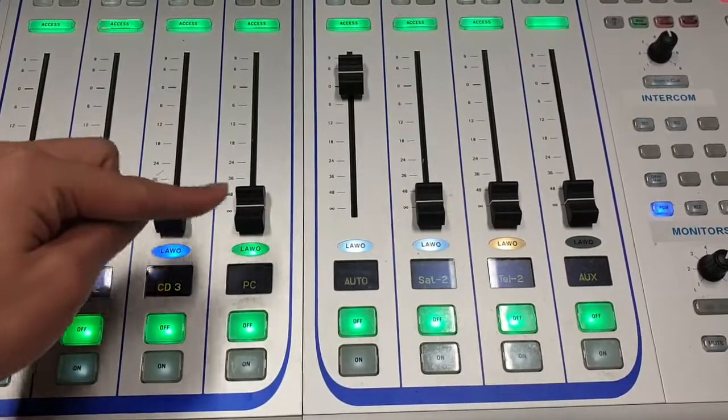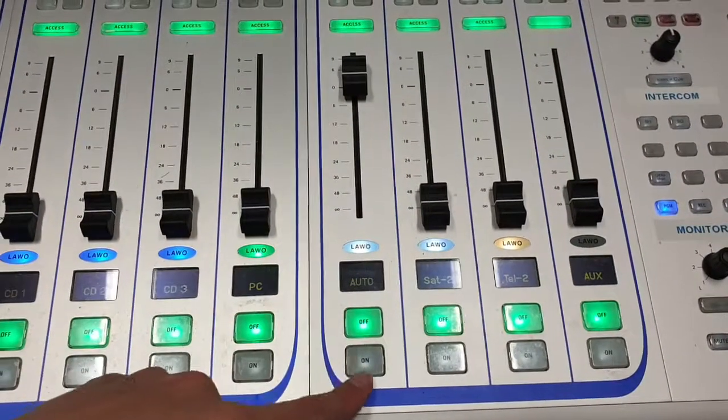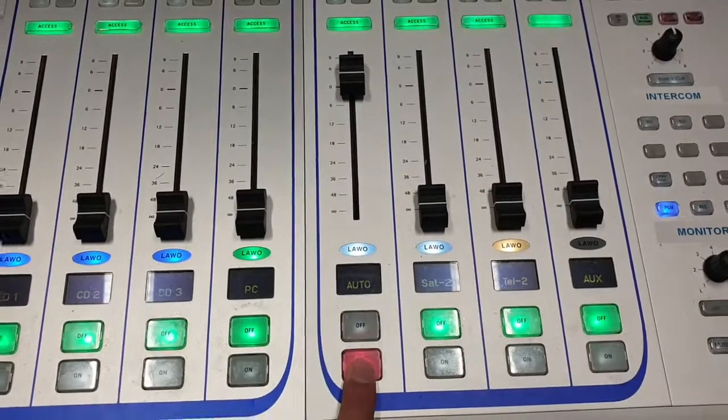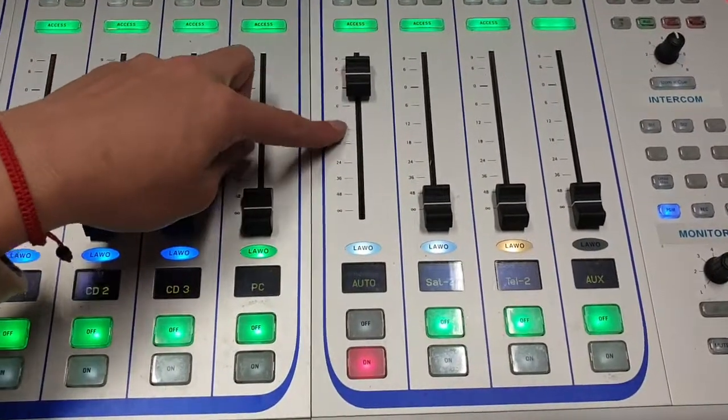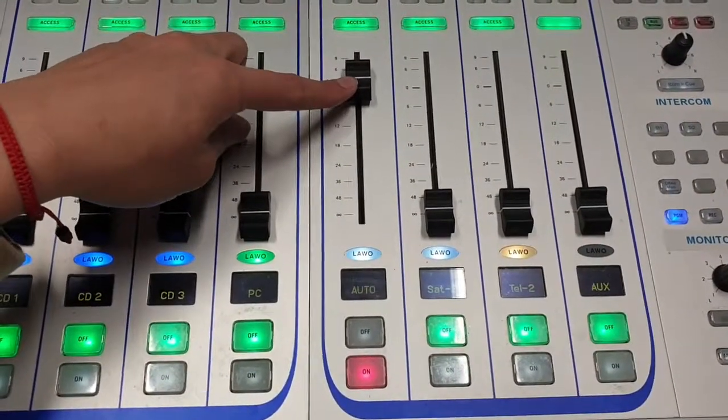See? Now the music has stopped. So while we turn it on, we can control the volume using the fader panel over here.